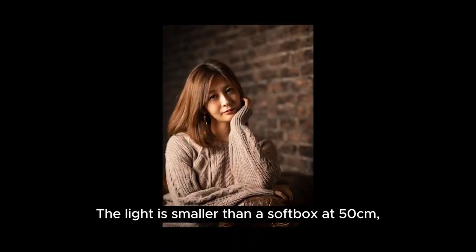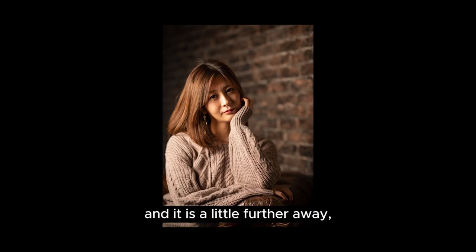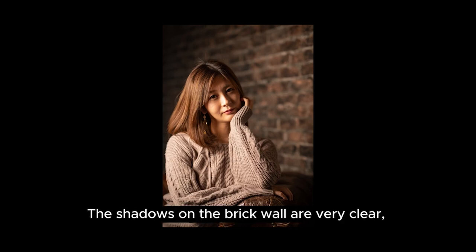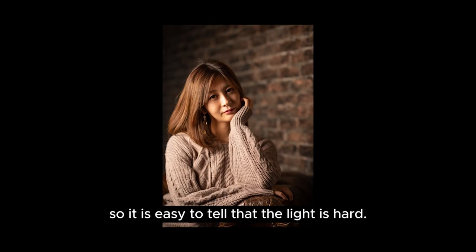The light is smaller than a softbox at 50 centimeters, and it is a little further away, so the light will be hard. The shadows on the brick wall are very clear, so it's easy to tell that the light is hard.